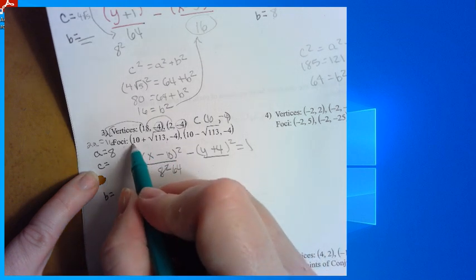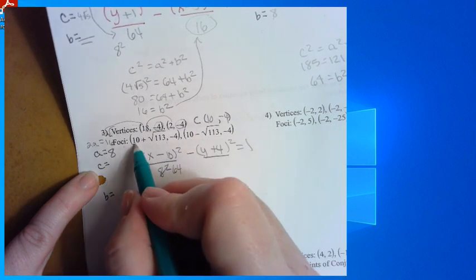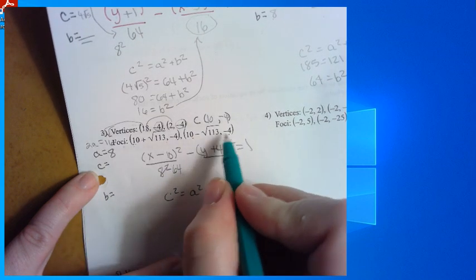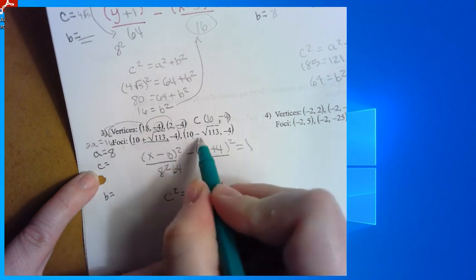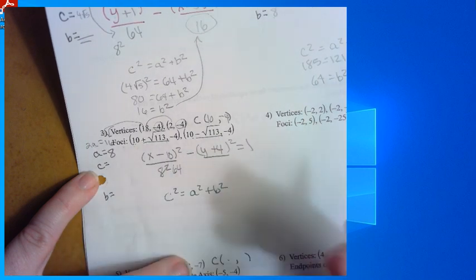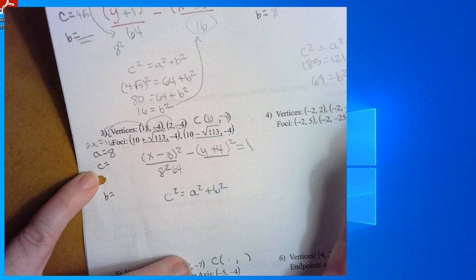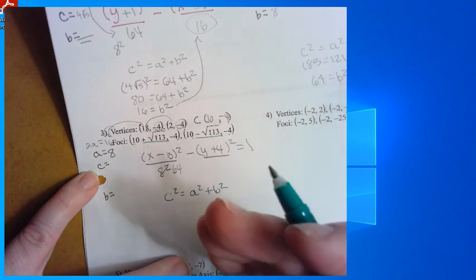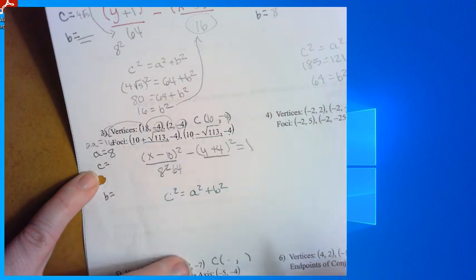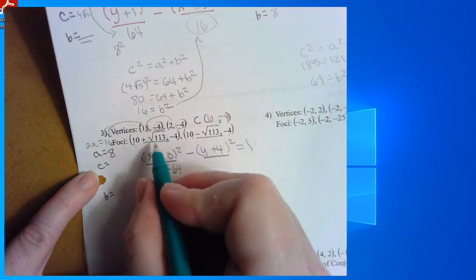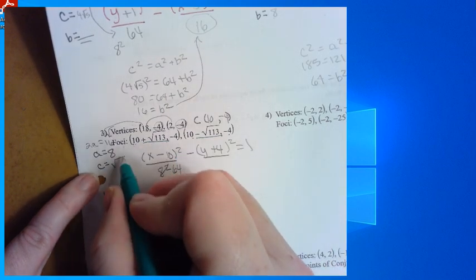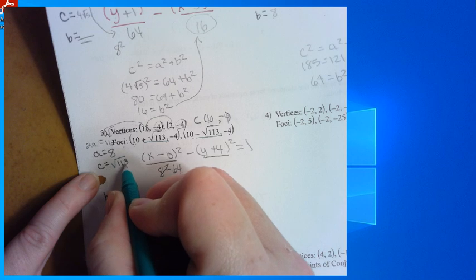And look what changed. See how the 10 and the negative 4, they have something added and subtracted to the x value. Well, that's because the transverse axis is going in the x direction. So this is your C value, square root of 113.